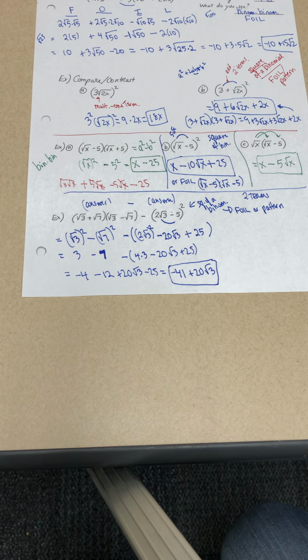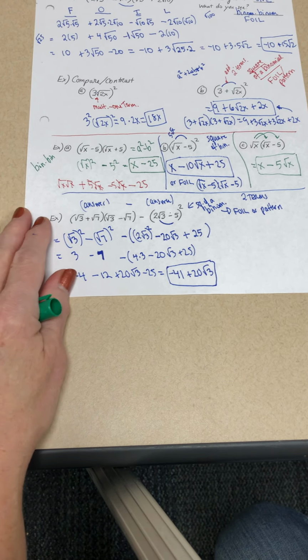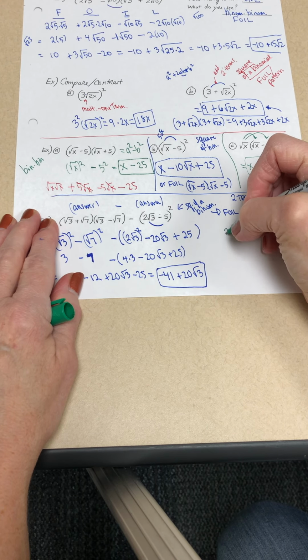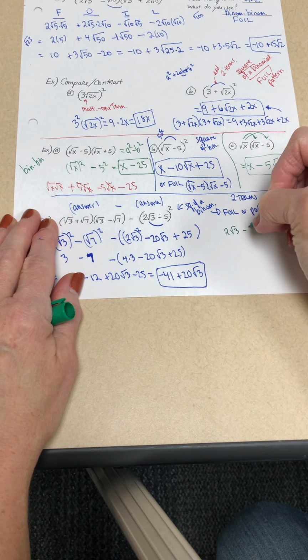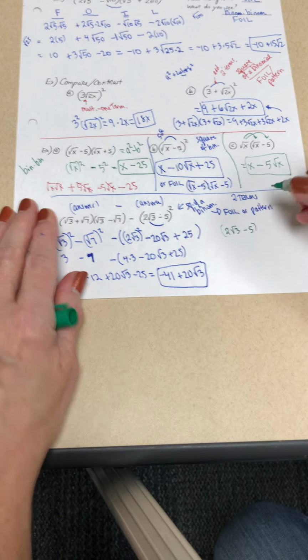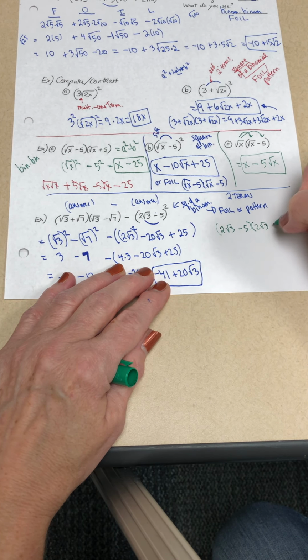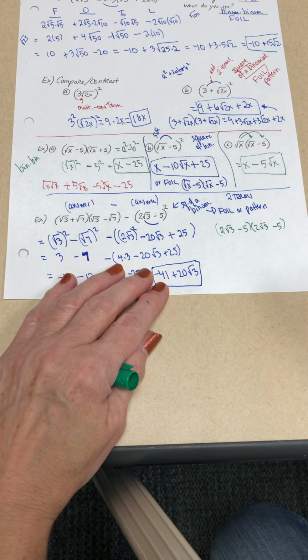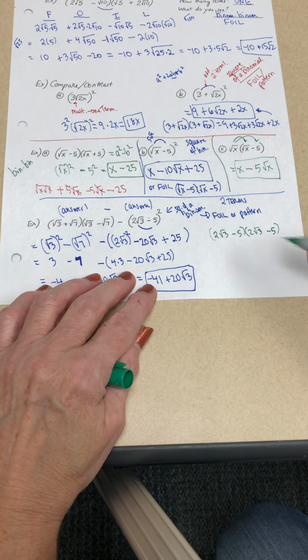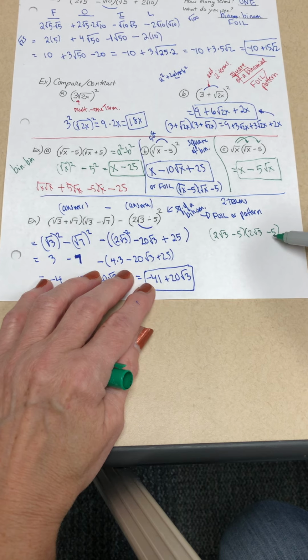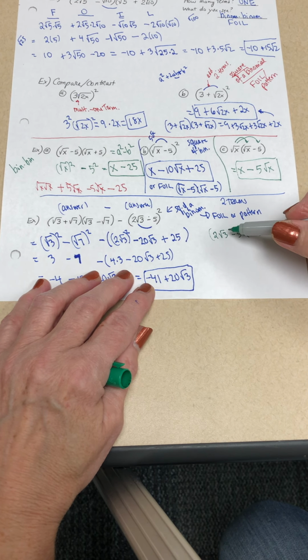Now, just for the people that don't feel comfortable with the pattern yet, you can always FOIL it. I advise, if the FOIL is in the middle of a big fat problem, to FOIL off to the side. And a common mistake is people want to change the signs for the second factor. No, to square something is this times itself.